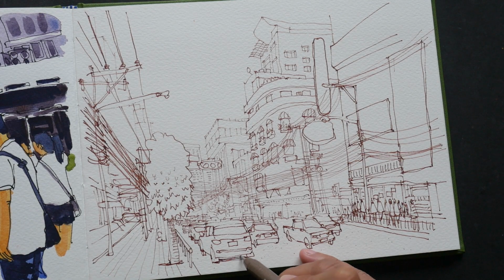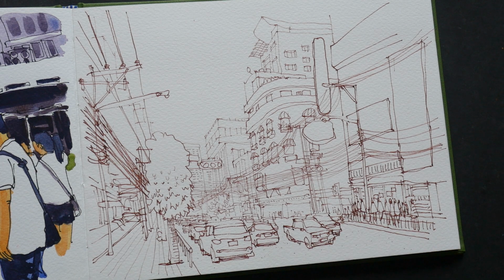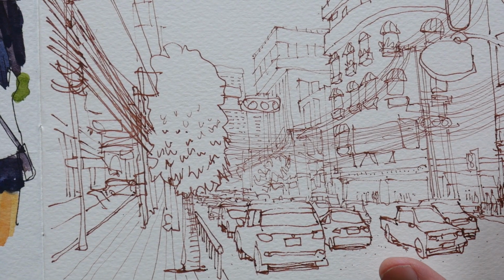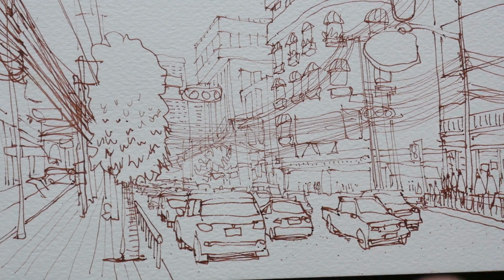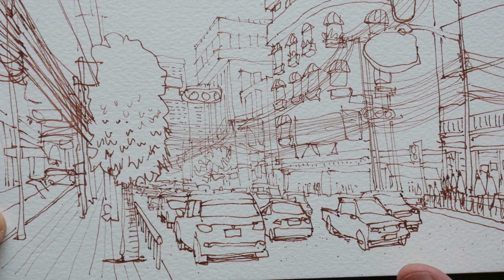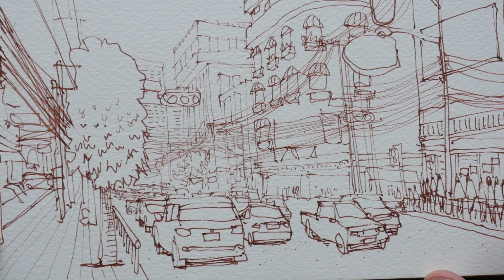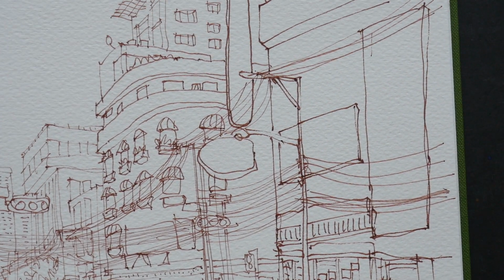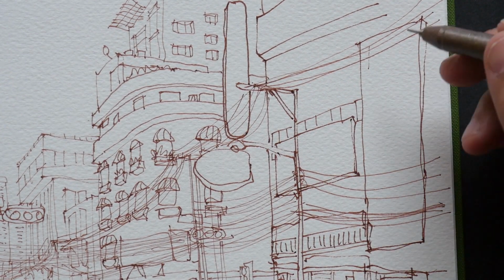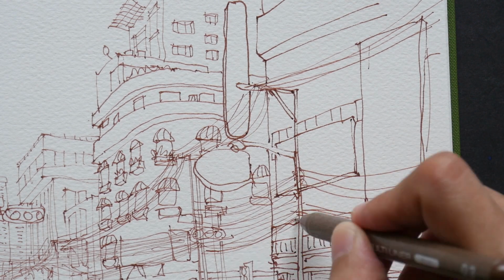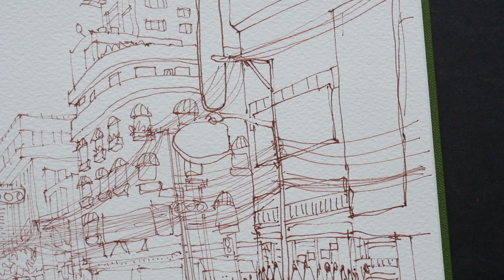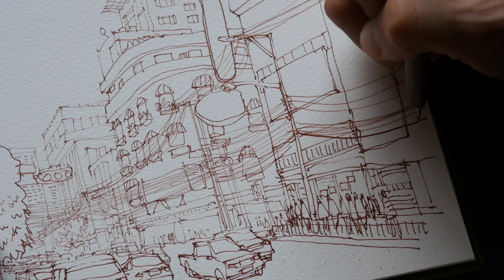Basically just make sure that the line widths have a bigger step in difference. A 1.0 versus 0.7, that's a 0.3 point difference, but a 0.5 versus a 0.3, that's just a 0.2 difference. Sometimes differences like this, even though they are small, they do matter.